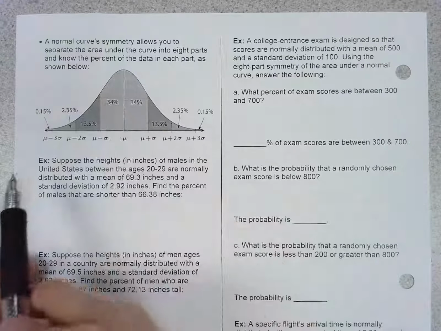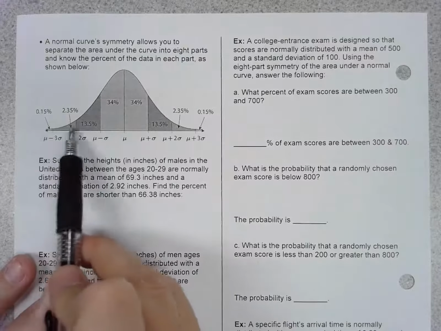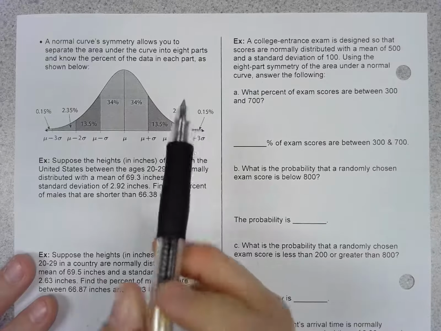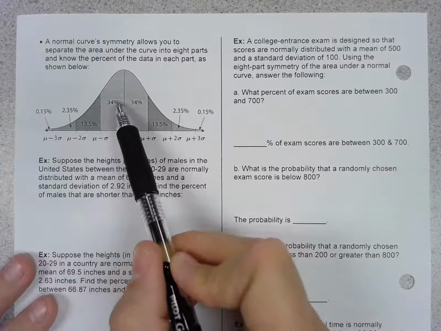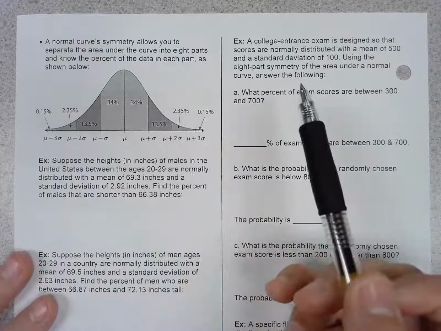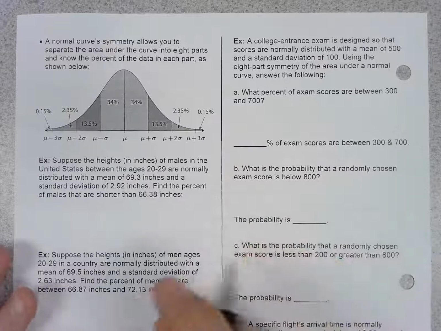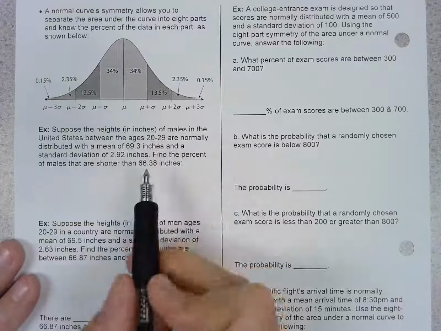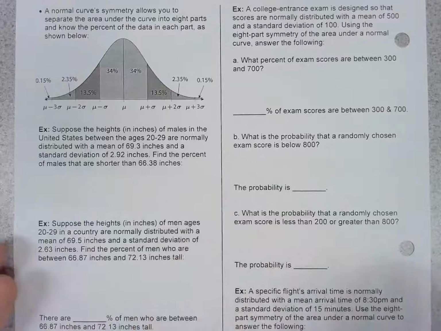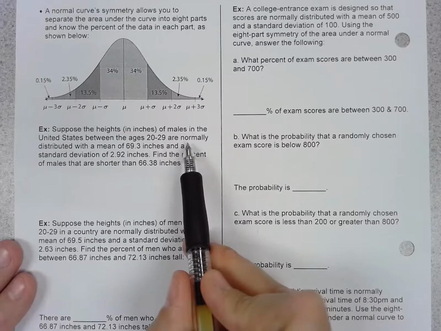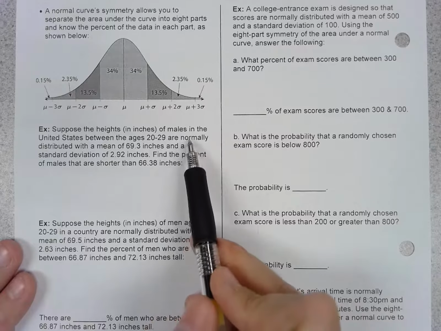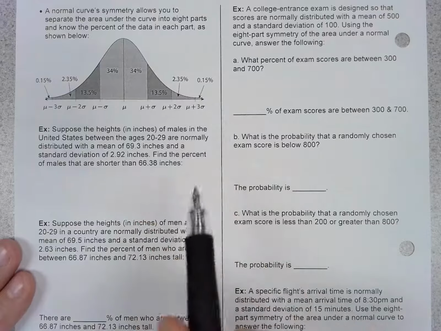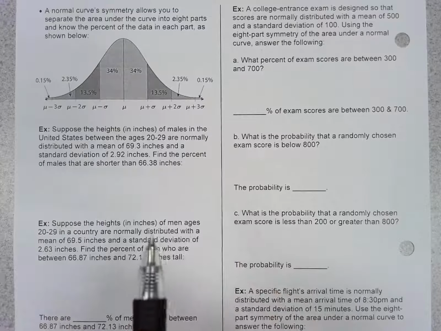So if you count on your graph, there's 1, 2, 3, 4, 5, 6, 7, 8 pieces under the normal curve. And if you add up all of these percentages, they're always going to add up to 100%. So these word problems that we're going to do today are going to assume that the data are normally distributed. So that's the words you're going to want to be looking for in the directions when it says normally distributed. That's how you know that it's following this pattern of how the data values are spread out.